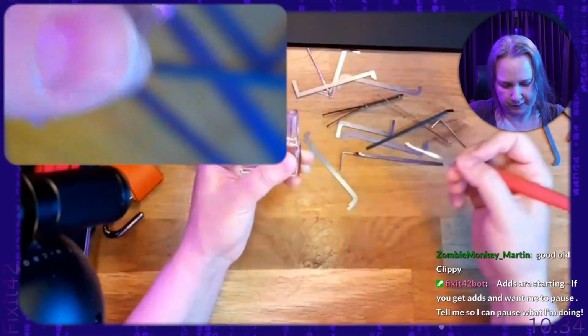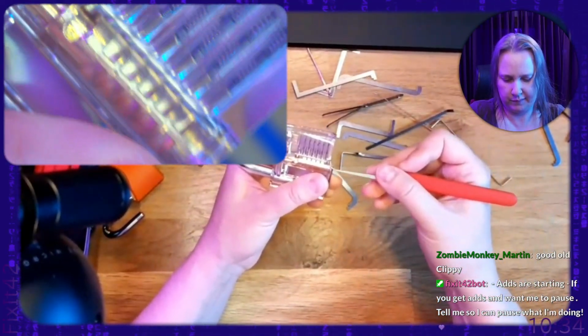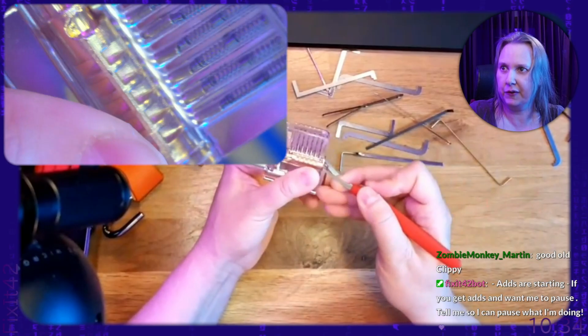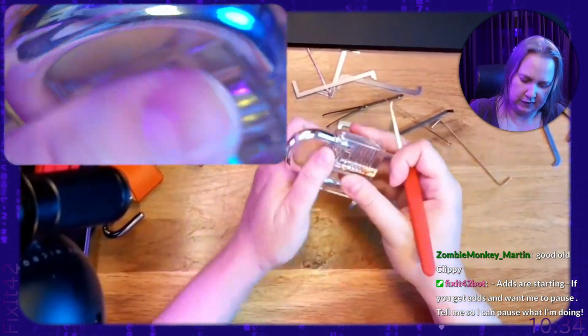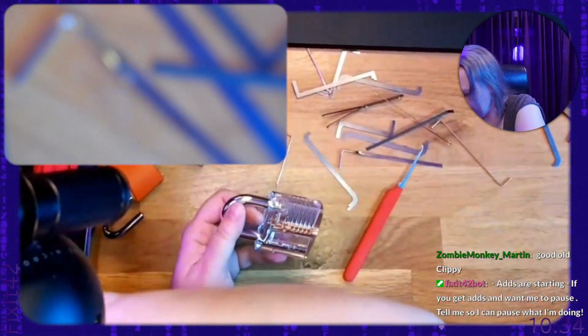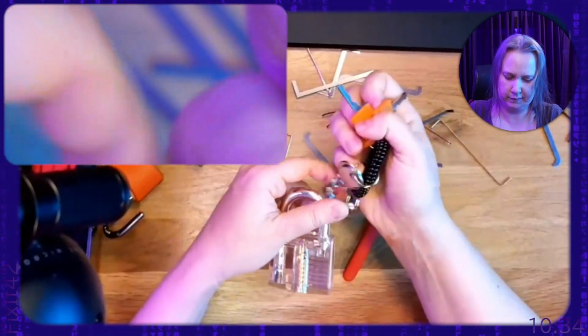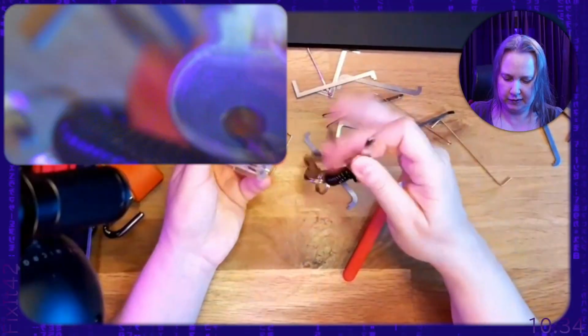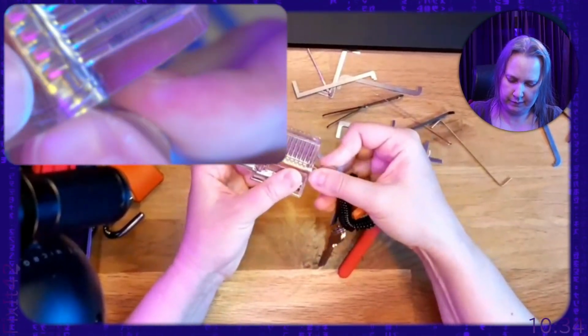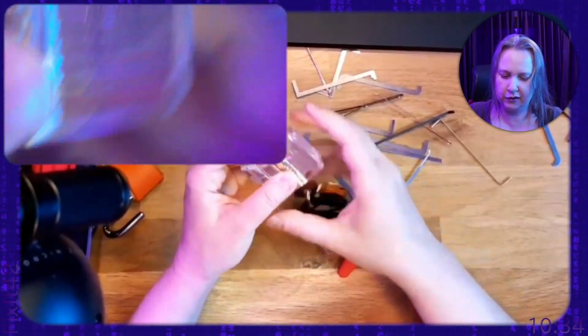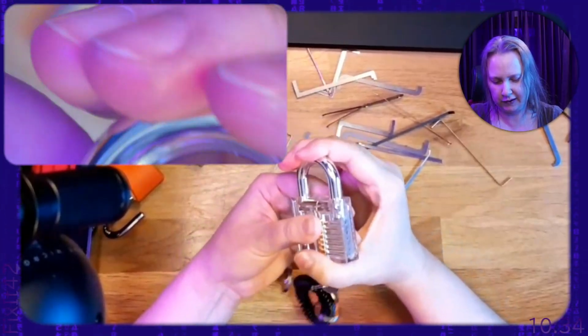So I'm thinking, let's try the key. It's supposed to be here somewhere. Maybe this or maybe this. Yeah, so it unlocks if you just do the right thing.